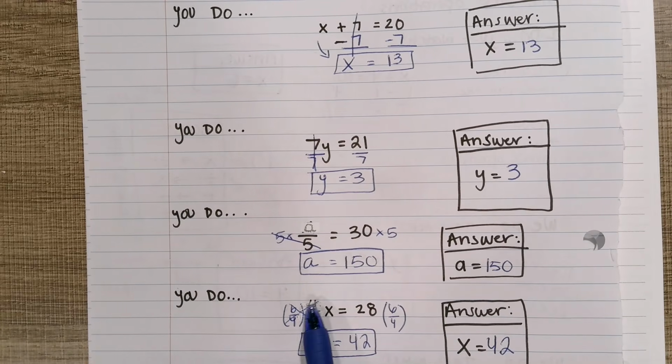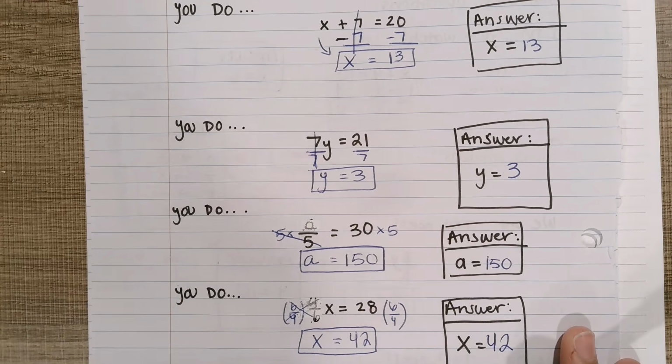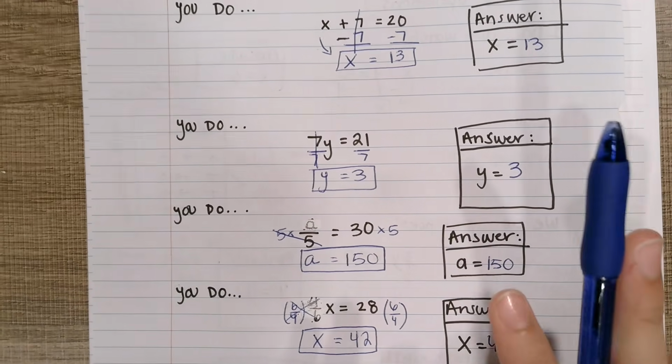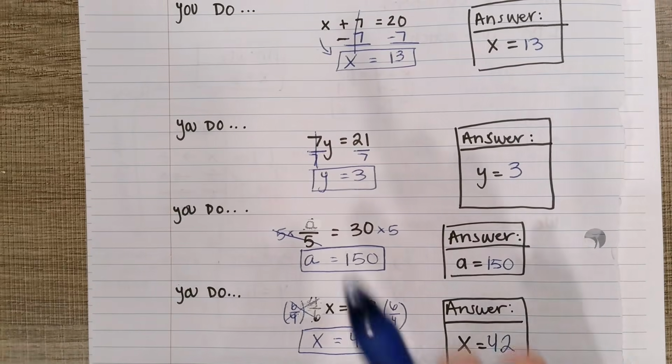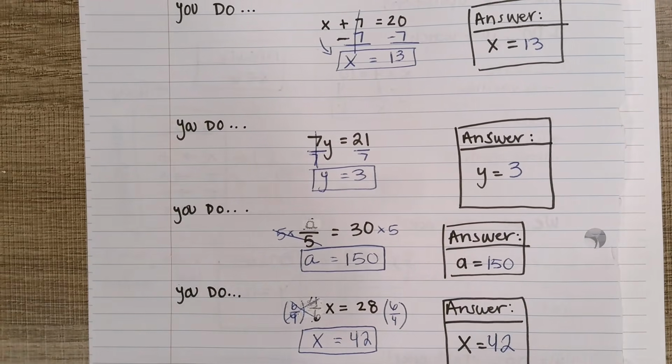And for the last one, it's 4 over 6 times x. When we have a fractional coefficient, we multiply by the reciprocal, so times 6 over 4 on both sides, and we get x equals 42. So make sure you check your answers. If you made a mistake, it's okay. That's how we learn and grow. Just fix it now, and let's keep going.